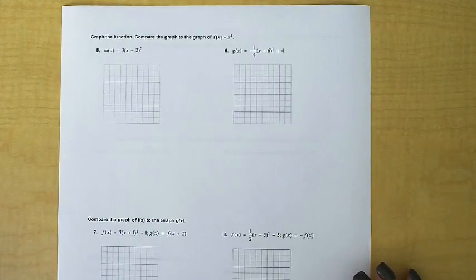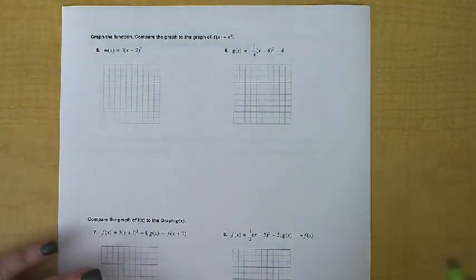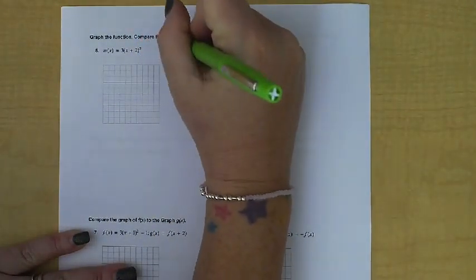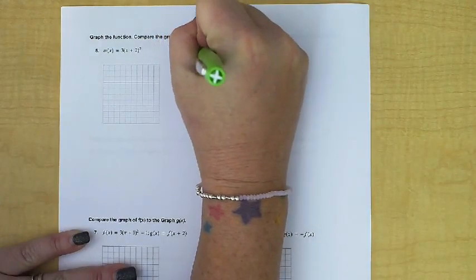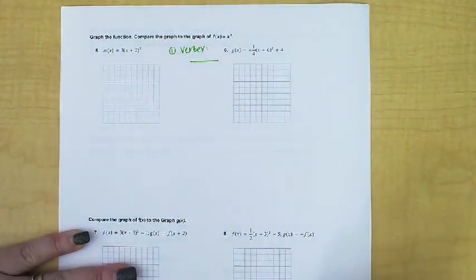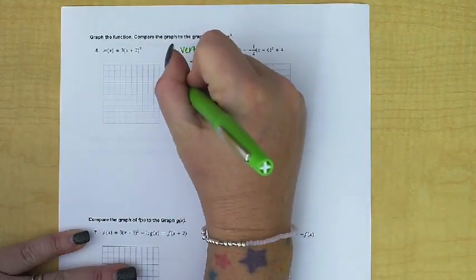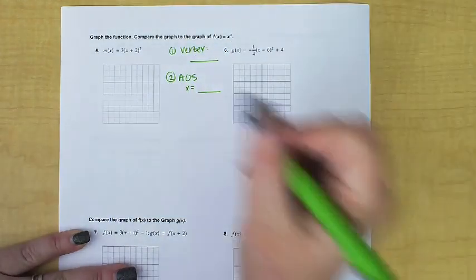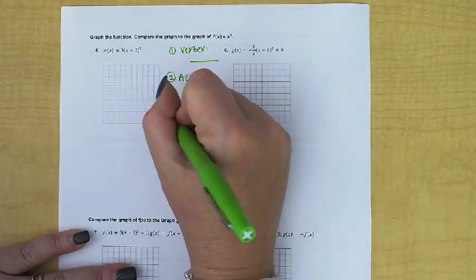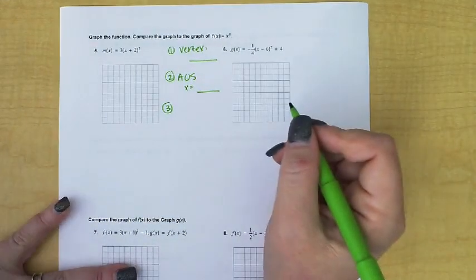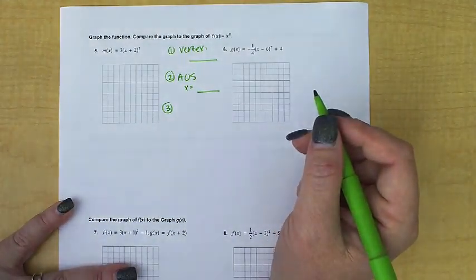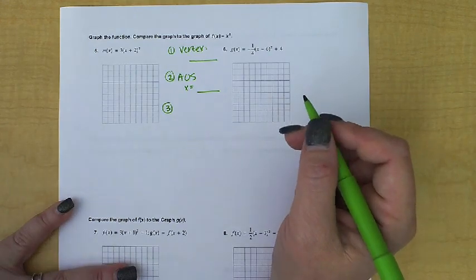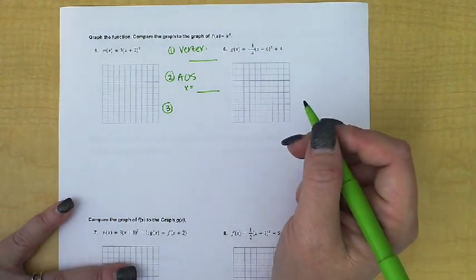So let's graph a few of these. Well, the good thing is that we have our vertex right in front of us. So we need to look for our vertex. That one's easy enough. We need to find our axis of symmetry. That one's pretty easy as well. And the third thing we'd have to look for is a second point somewhere on the graph so that we can finish out that parabola, because we can't make a parabola with just a vertex.